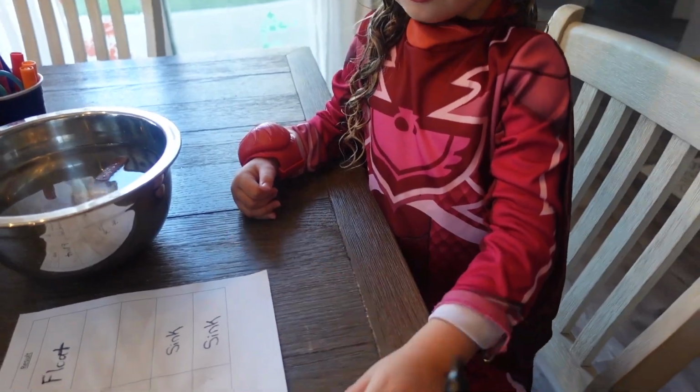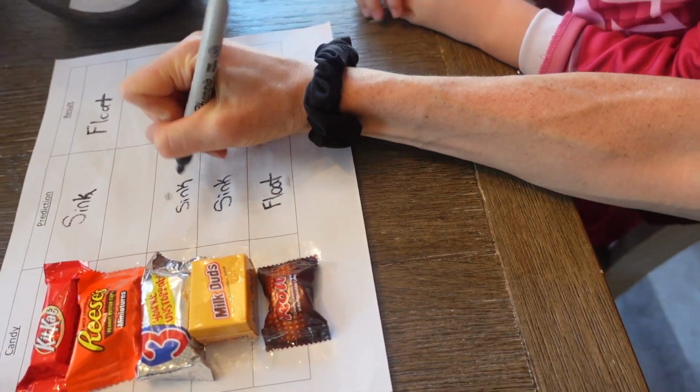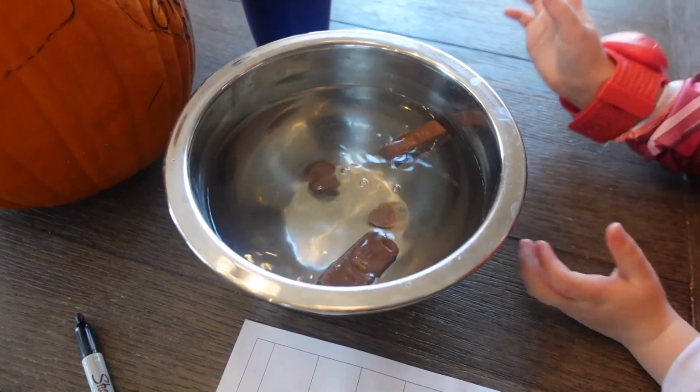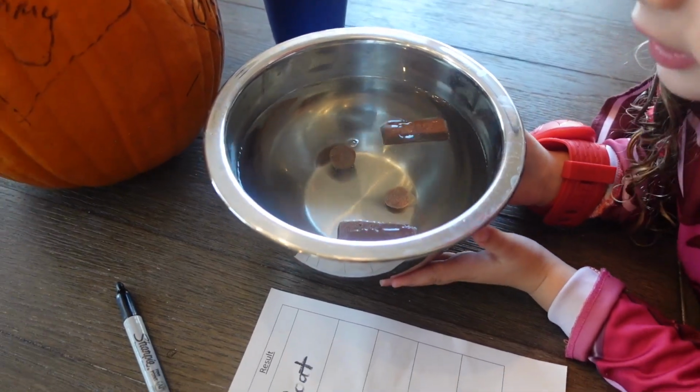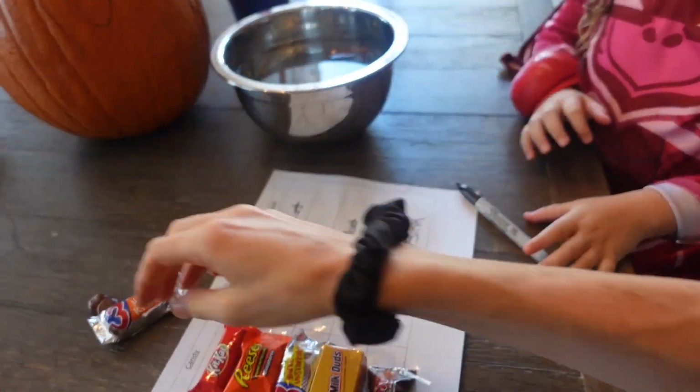What do we think is gonna happen with the 3 Musketeers? I think it'll sink. You think it's gonna sink too? Let's see. Test out the 3 Musketeers. Oh, what happened? It floated. 3 Musketeers floated. No way, who knew?